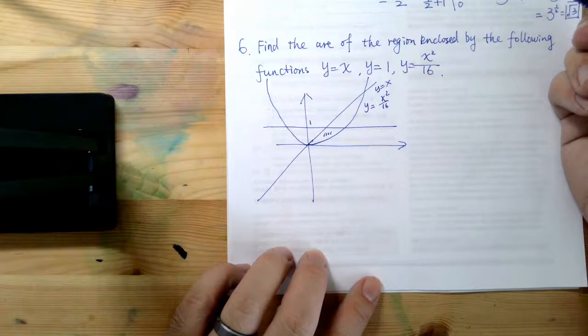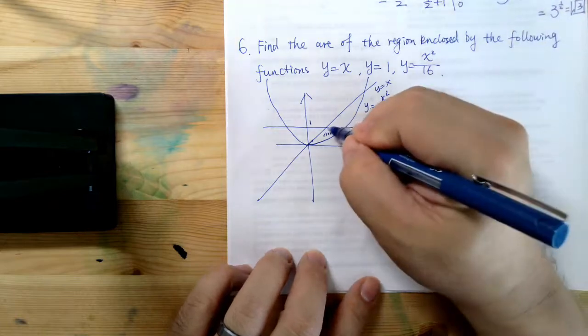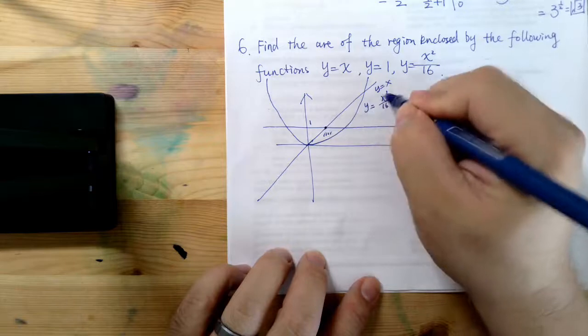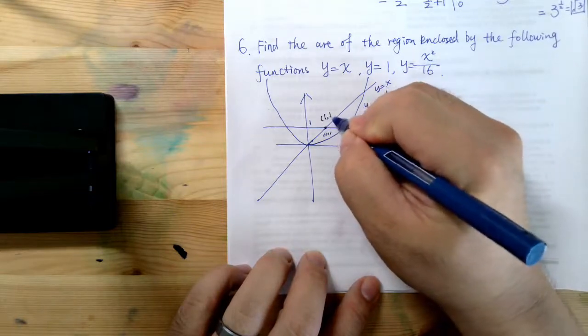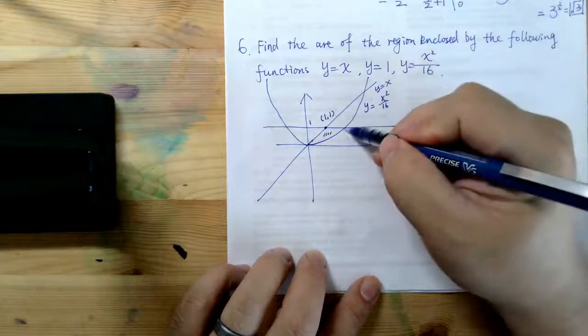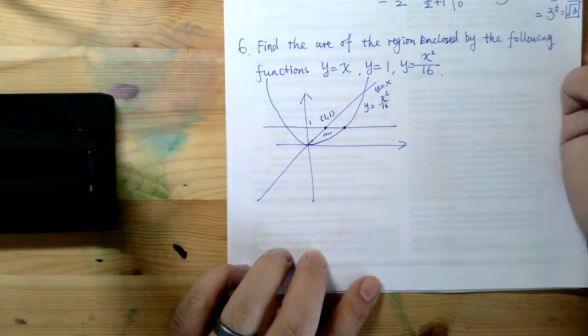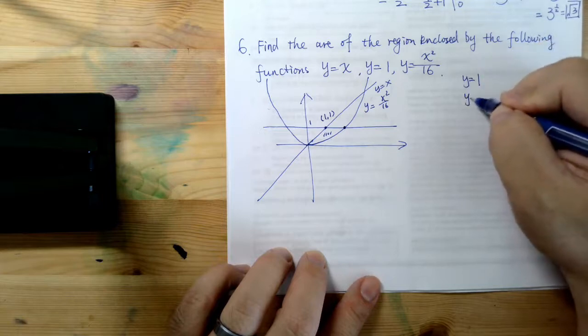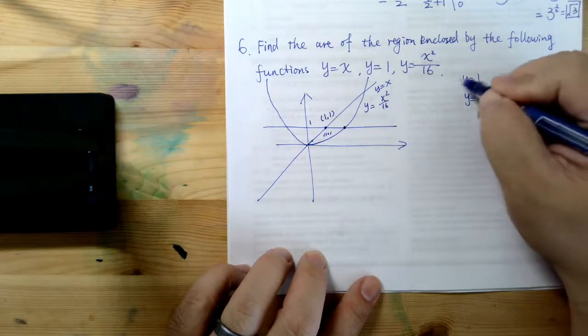We need to do a little bit more. First of all, I can find the coordinate of this point, which is going to be 1 and 1. We also need to find the coordinates for this other point. We need to solve y equals 1 and y equals x squared over 16.